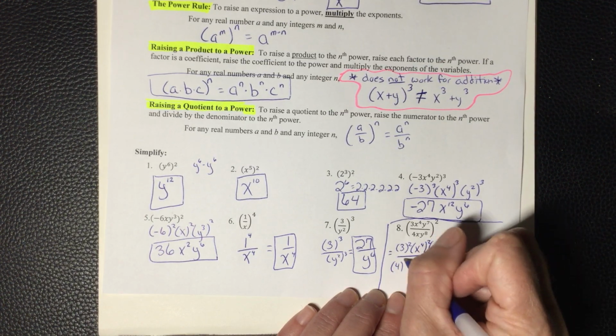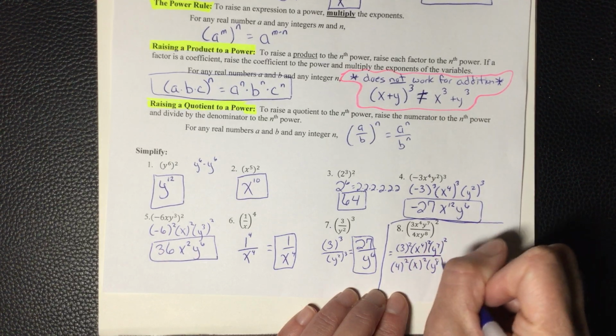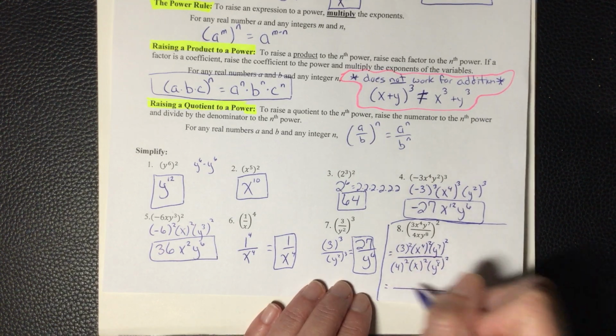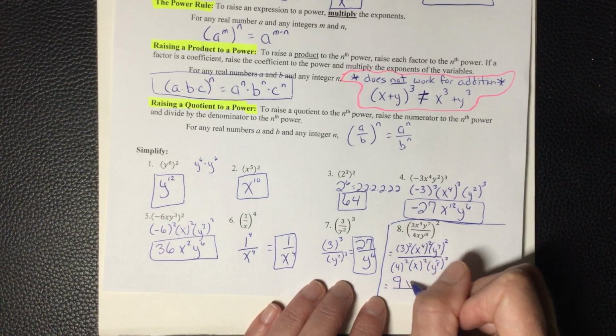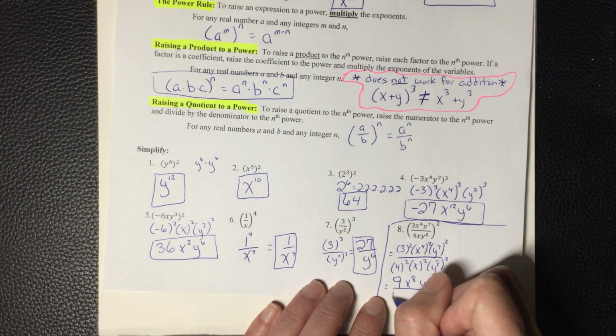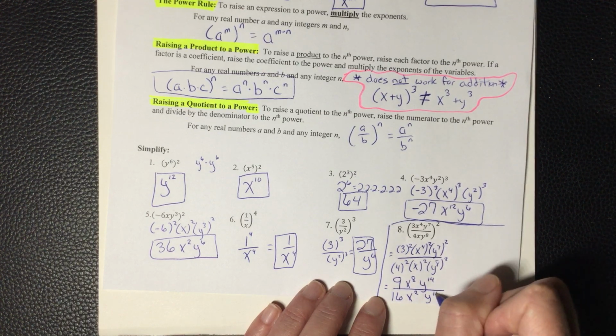On the bottom, the 4 gets squared, the x gets squared, and the y to the 8th gets squared. All right, so if we clean that up, that'll be 9 x to the 8th, y to the 14th, over 16 x squared, y to the 16th.